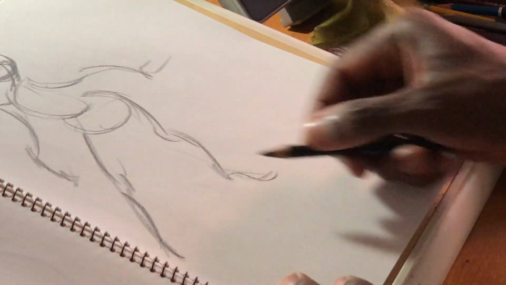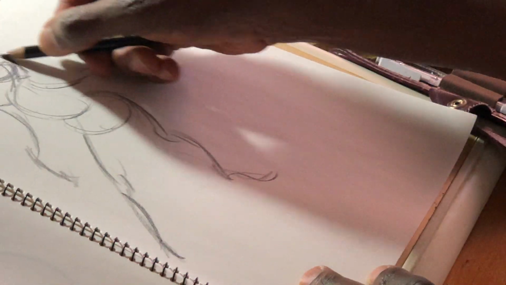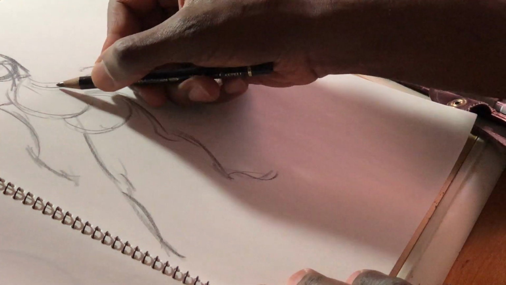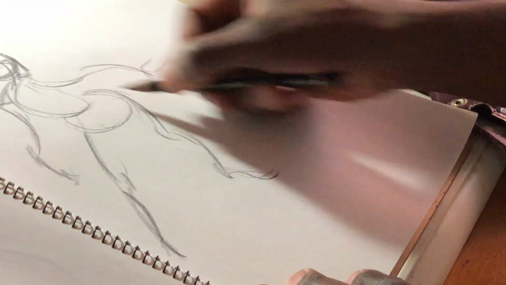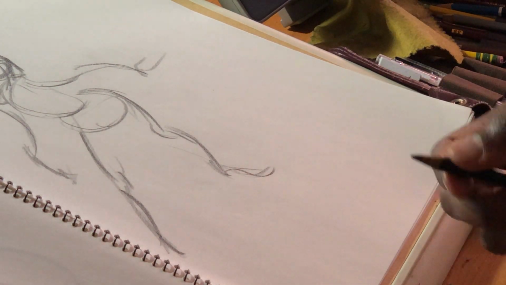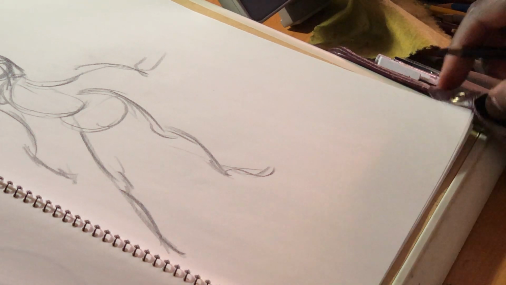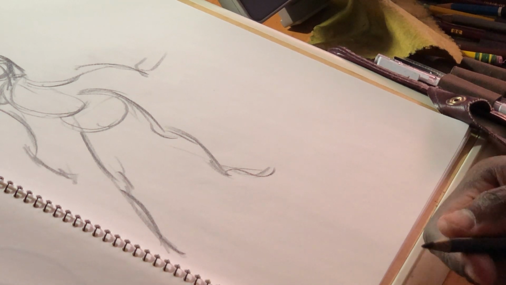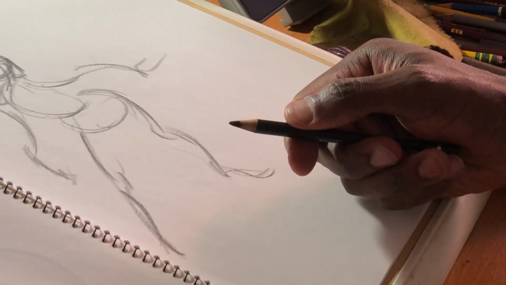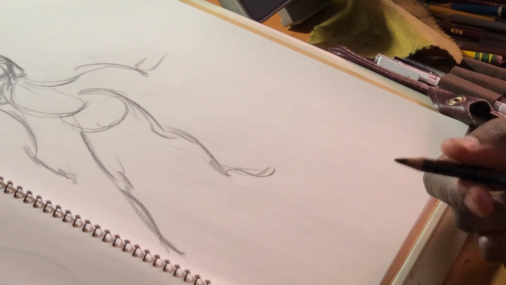This is going to be the basis for everything you do when you want to get the figure down. You really want this to inform your drawing. As you get a little more comfortable, you don't necessarily have to be a slave to this, and you can combine it with graphic forms to help flesh it out.